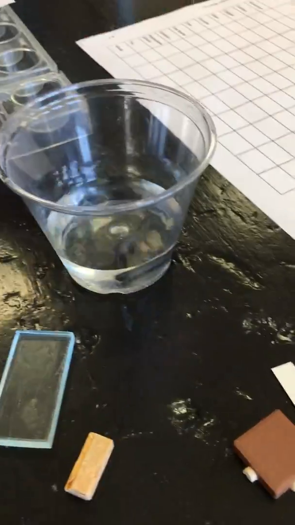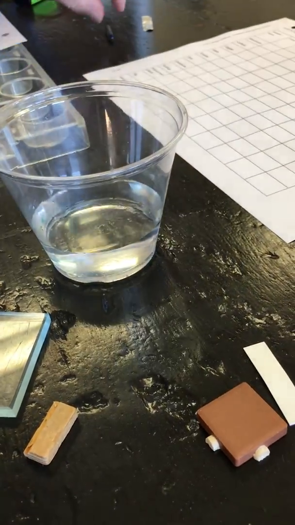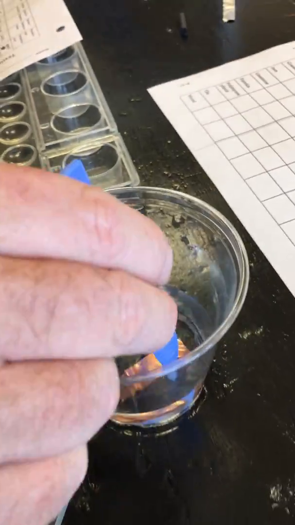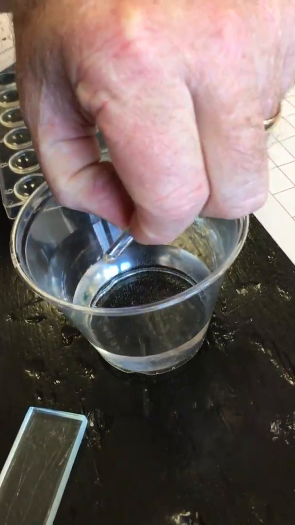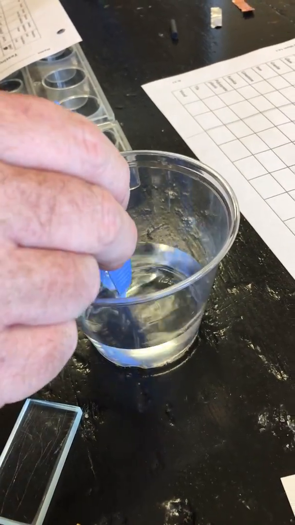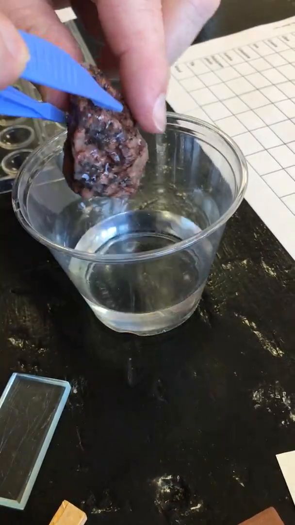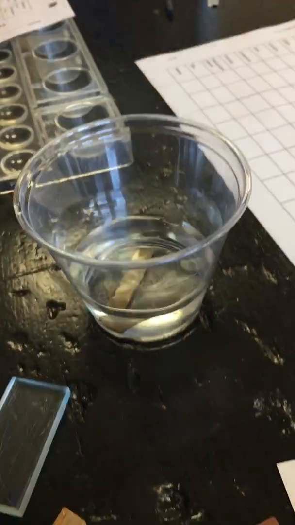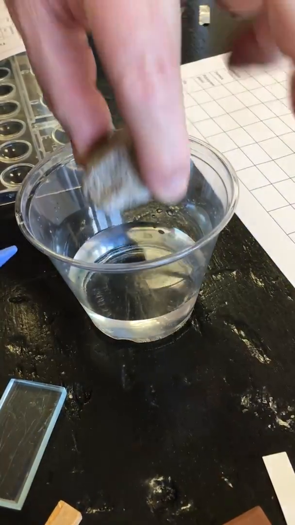Okay, next we have the carbon rod. Next, we have the piece of copper. If it is less dense, it floats. More dense, it sinks. Next is the piece of iron. Limestone.